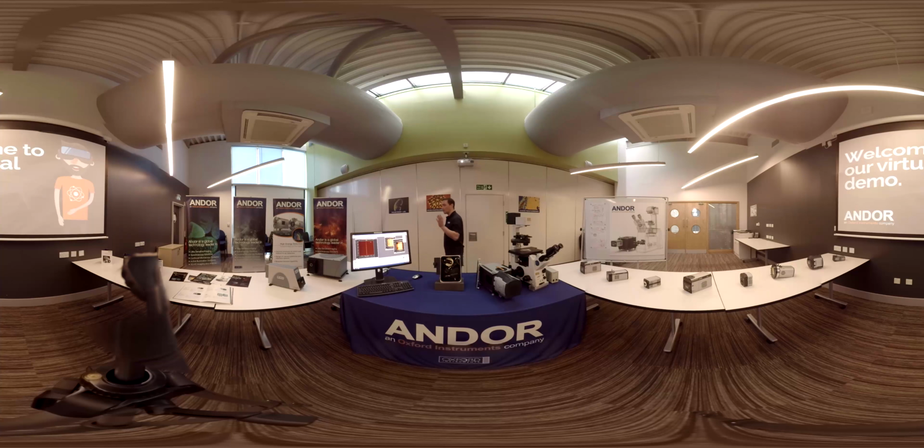So I'd like to talk a little bit now about other Andor products. Also in the Shamrock range of spectrographs of Czerny-Turner design, we have the third meter, and there's also the SR500 and SR750, again where the number designates the focal length of the system.